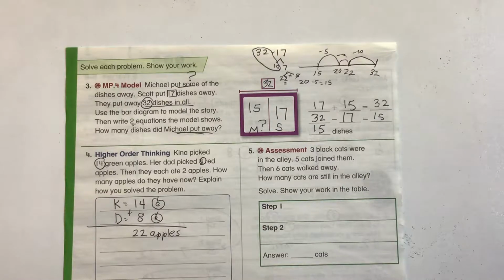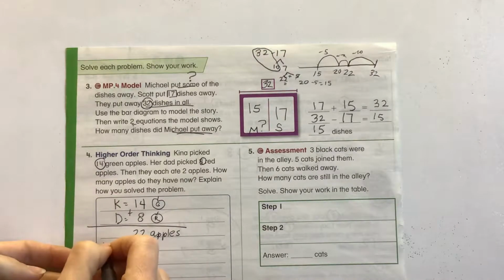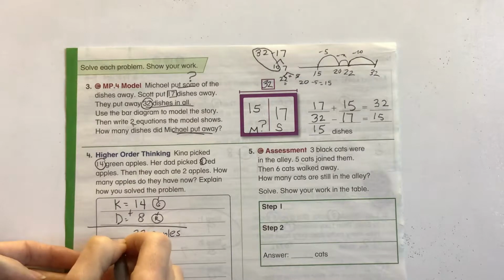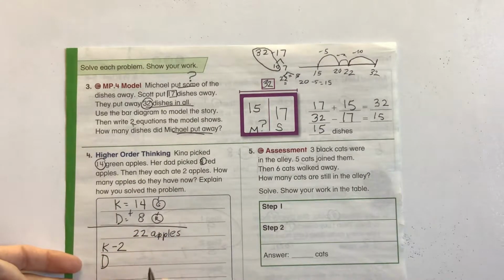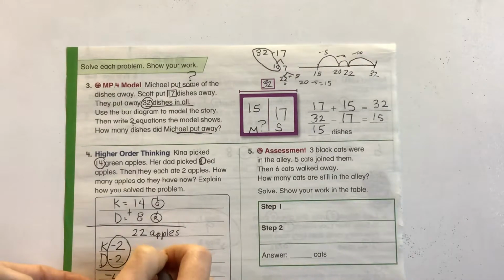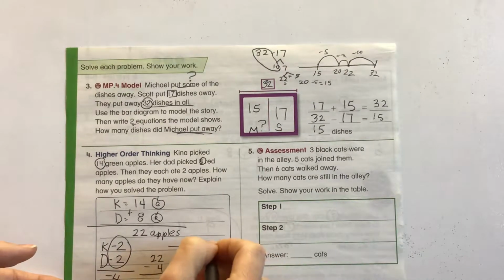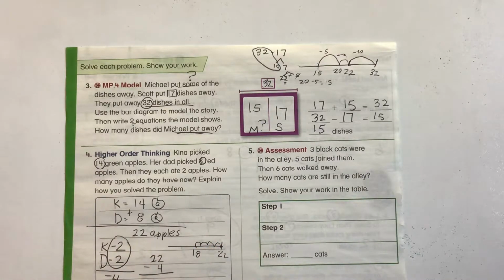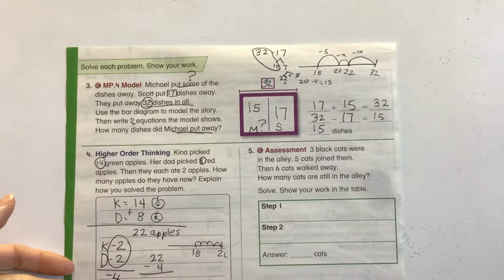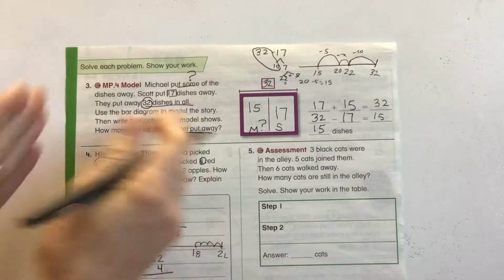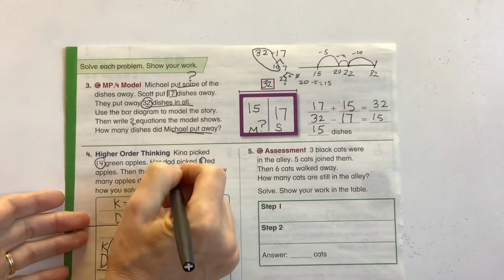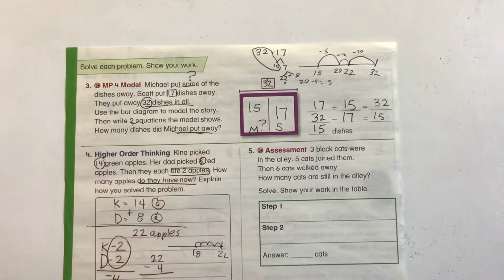So that is how many apples they each have. Then they each ate 2 apples. Kina ate 2 apples, so I'm going to subtract 2, and Dad also ate 2 apples. So we need to subtract a total of 4 apples. So we have 22 apples minus 4 apples. Again, the students can figure out whichever way they want to do it that works out best for them. They can use a number line starting at 22. Count backwards, 1, 2, 3, 4, gets them to 18. This is a pretty simple one. So 18 apples is what we have left. So going through and dissecting the problem and figuring out what exactly it's asking for.